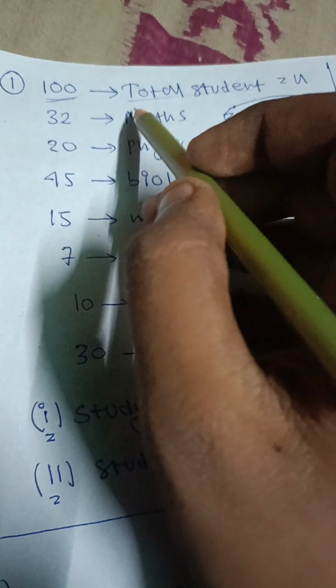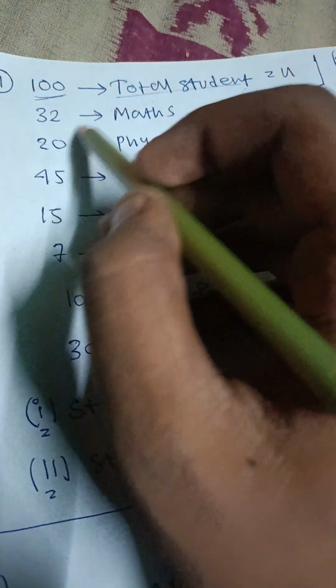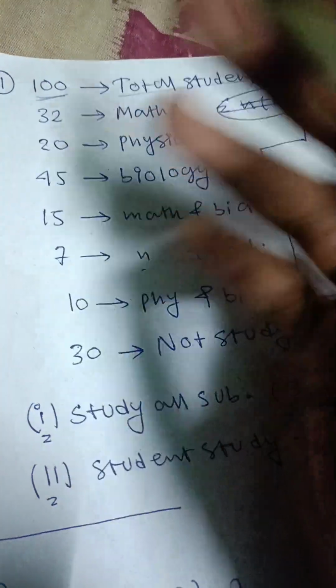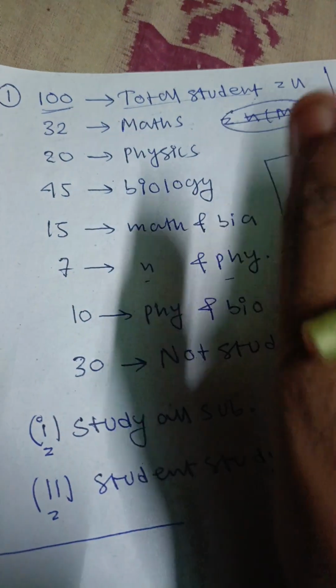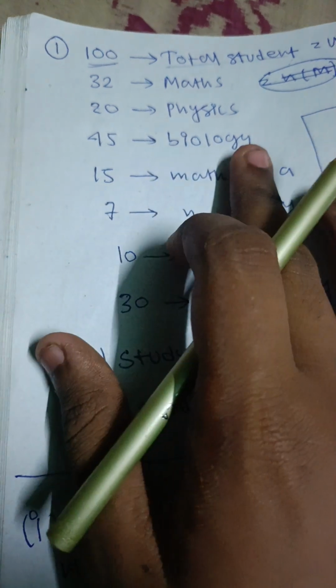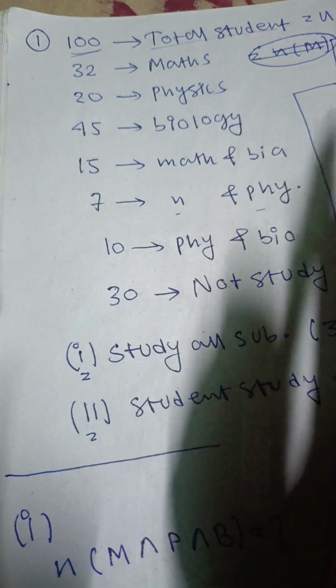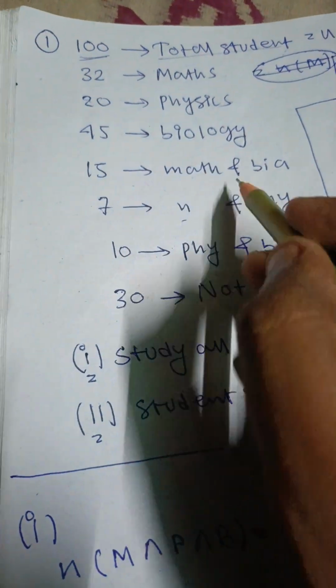So the question is, there are 100 students, in which 32 students take math. The question statement will be given like this. So there are 100 students and 32 students take maths as their subject, 20 students take physics as their subject, 45 students take biology as a subject. There are 15 students who take maths and bio.